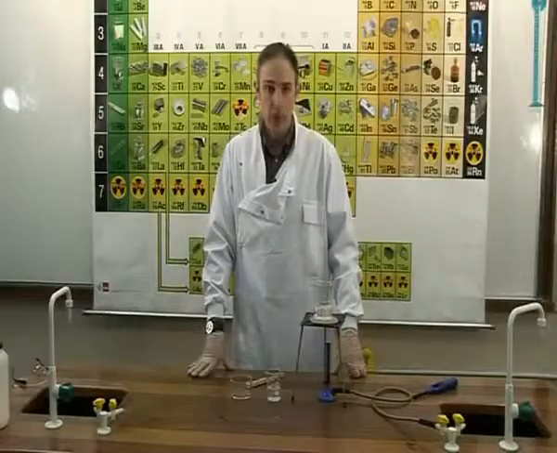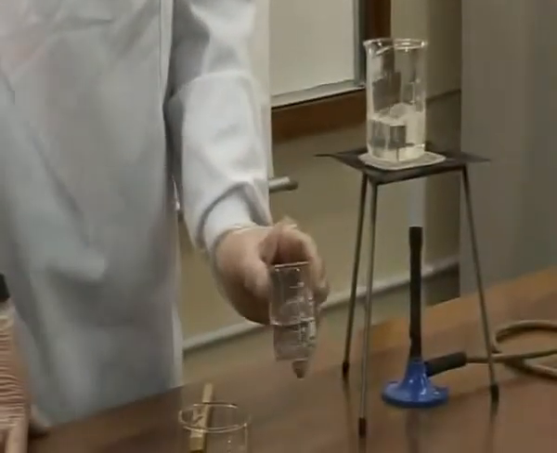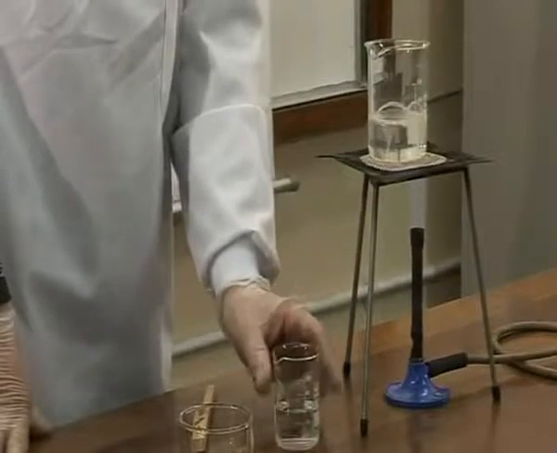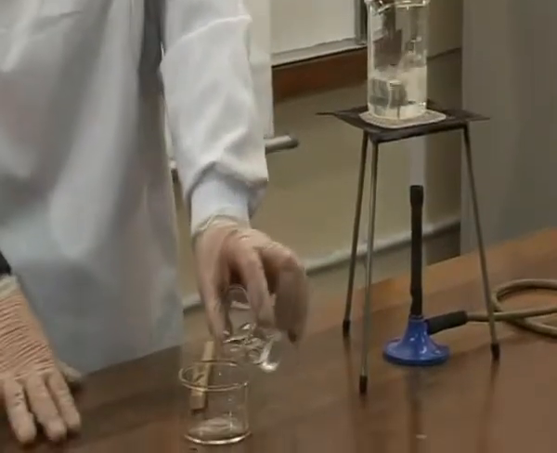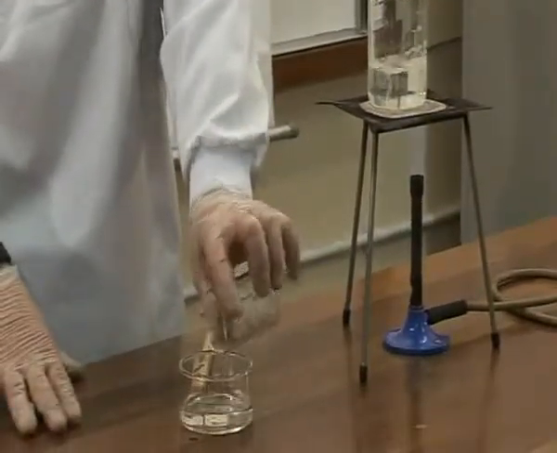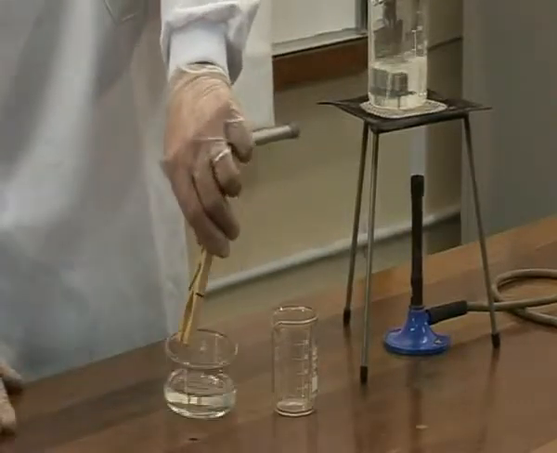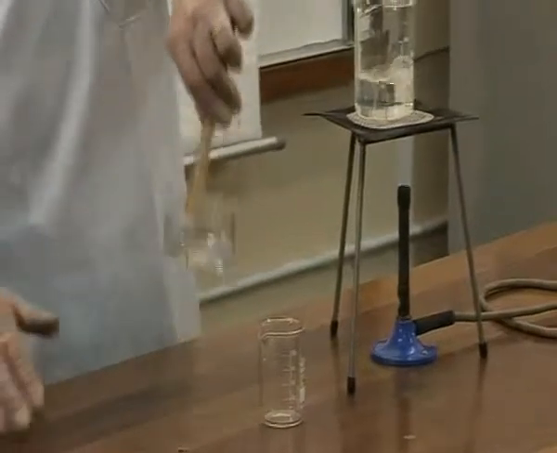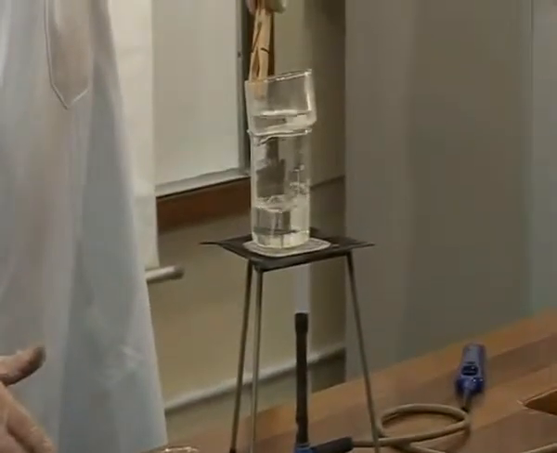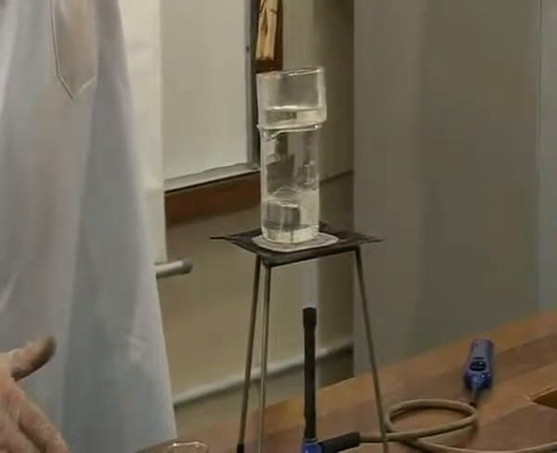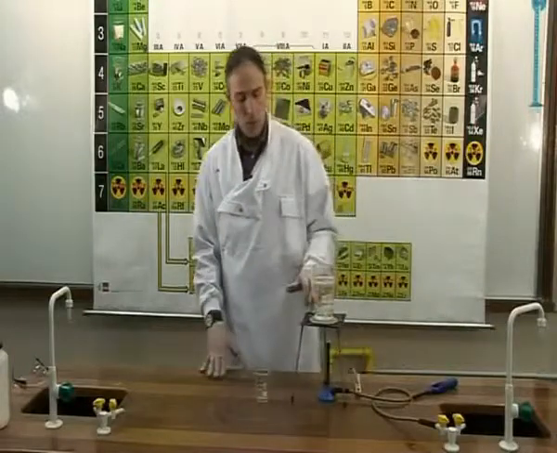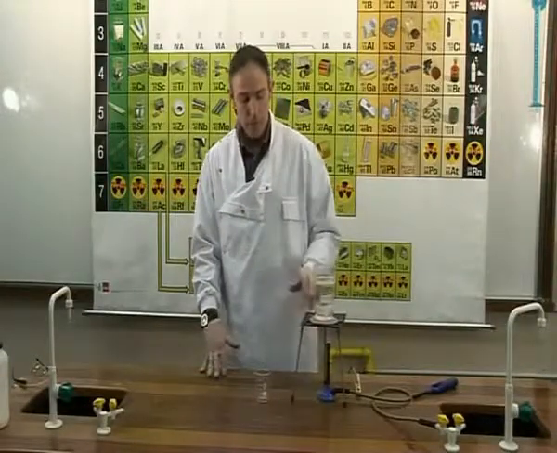Experiment OC2B, to separate a soluble solid and a liquid by evaporation. In this experiment, we have a solution of salt and water, which we will pour into an evaporating dish. The dish is carefully placed on top of a water bath. The water in the water bath is being heated by the Bunsen.